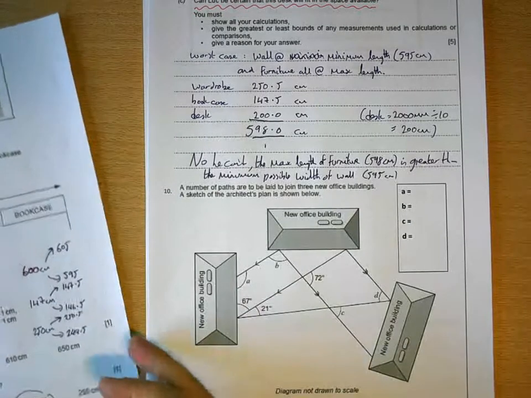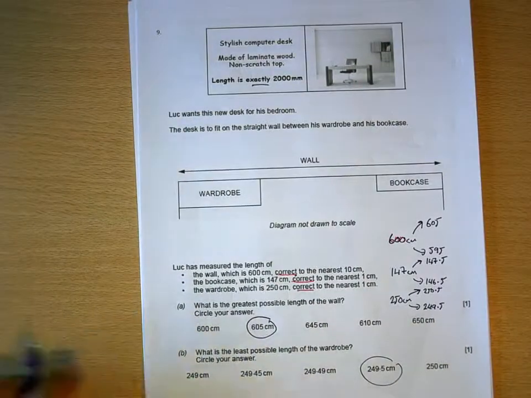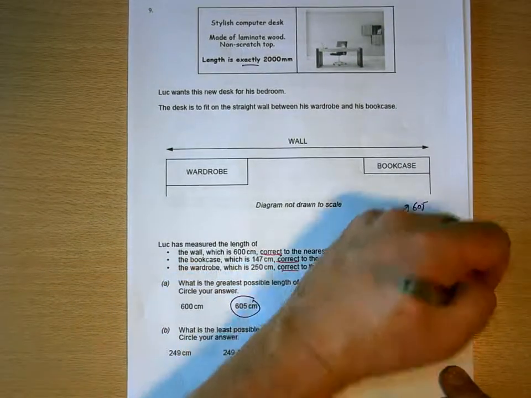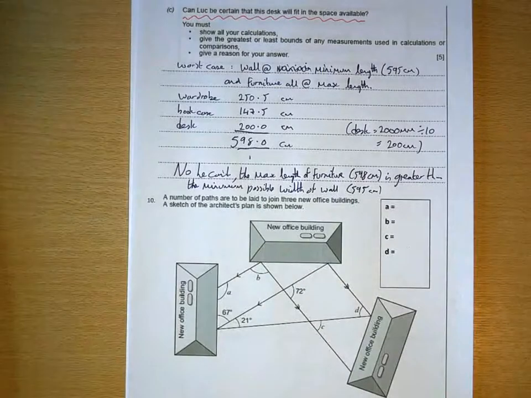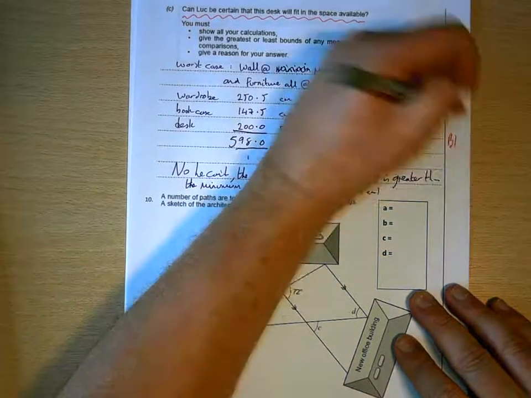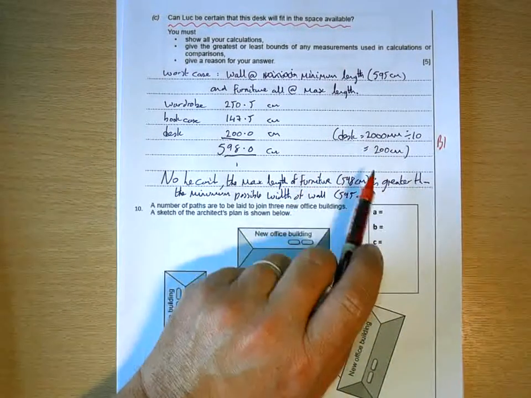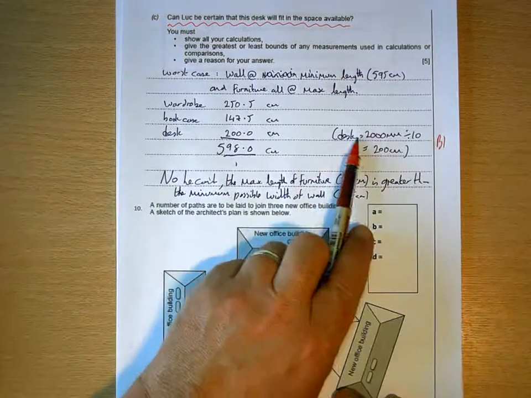Okay, so let's take a look at how that one's marked. So these are straightforward, 1 mark for each. And then for part C, there's 1 mark if you are using the same units throughout, and the easiest way to do that is to have them all in centimeters. So turning that desk into that is going to earn you that mark.